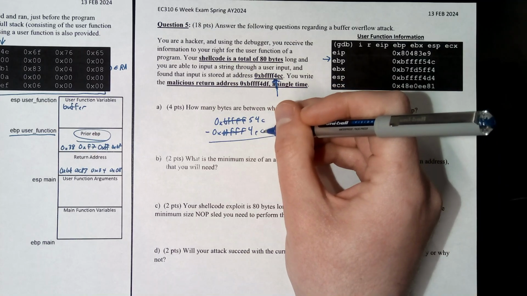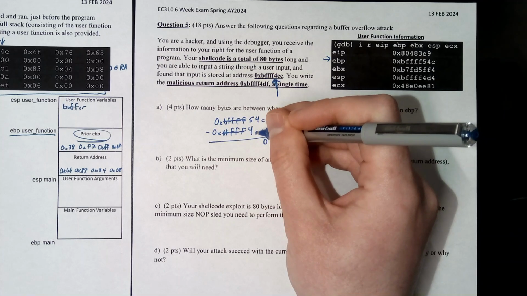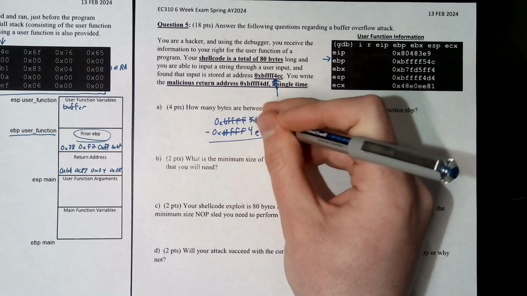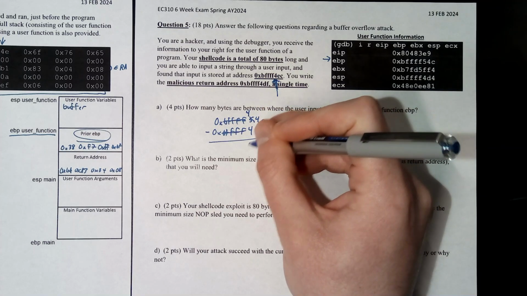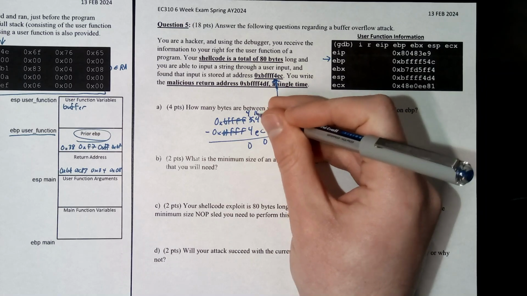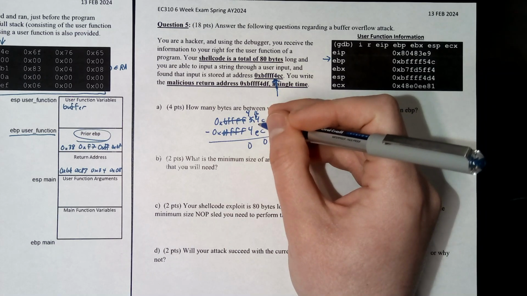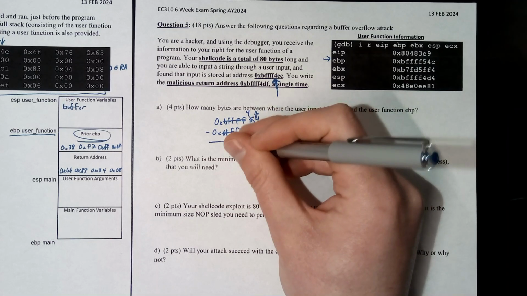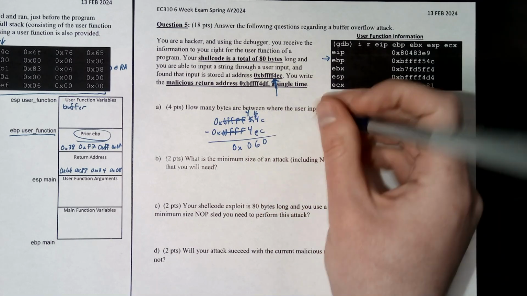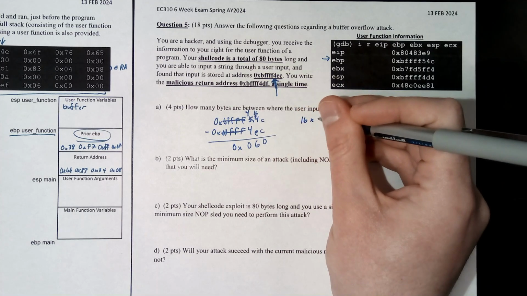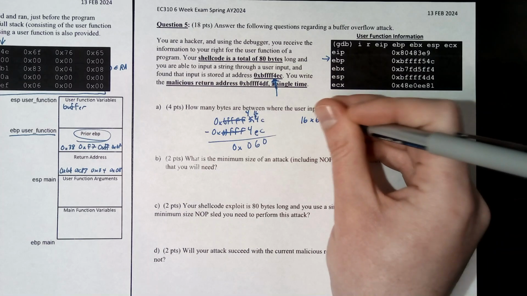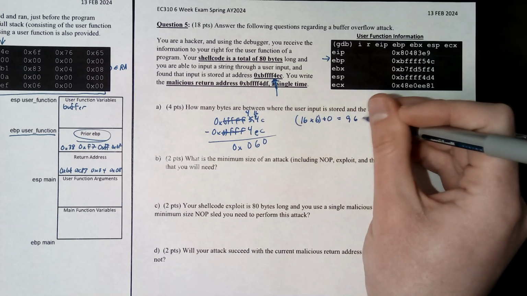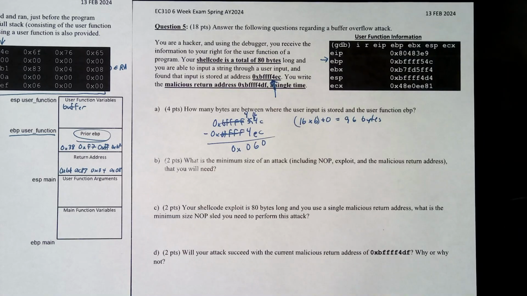So C minus C is 0. 4 minus E, we can't do yet, so we need to borrow. So that becomes 4, which is going to end up being 0. And then we have 16 is what we borrowed, plus 4 is 20, minus E is 14, and so that leaves us with 6. So we end up with 0x60. And if we think about what the hex format looks like, that's 16 times 6 plus 0, which is 96 bytes in total. So that's the space that we have on our stack here, or in that particular stack.